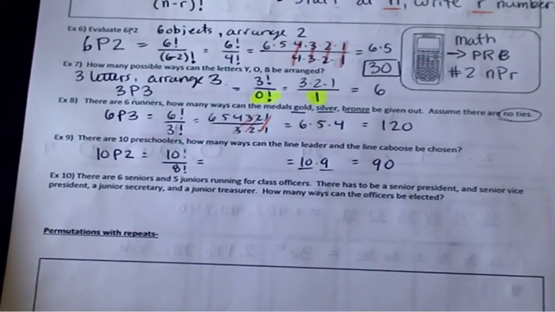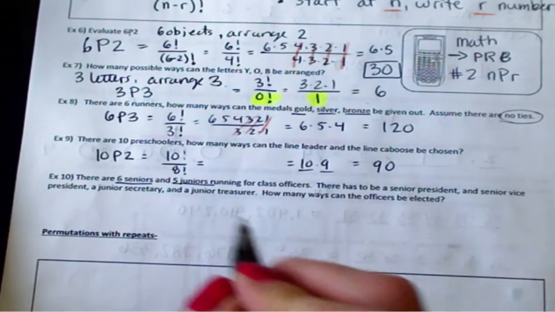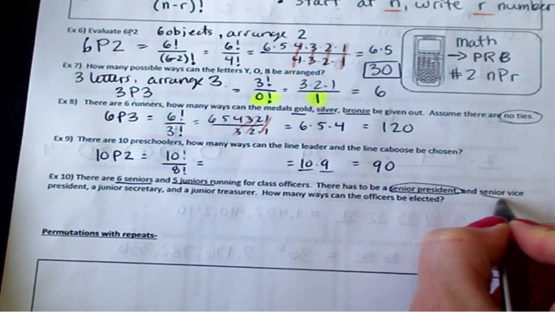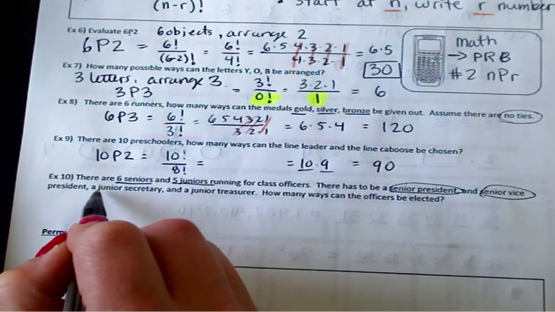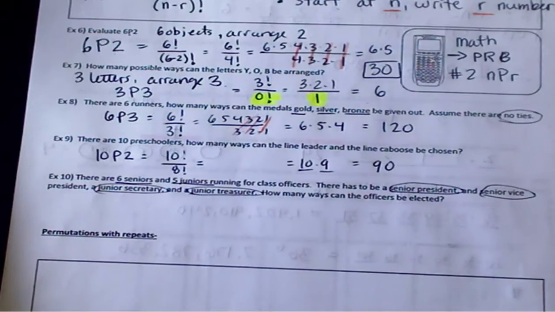Okay, let's look at number 10. 6 seniors, 5 juniors. There has to be a senior president and a senior vice president, a junior secretary, and a junior treasurer. There's 11P4? Not quite.